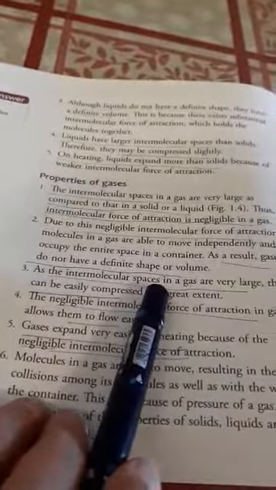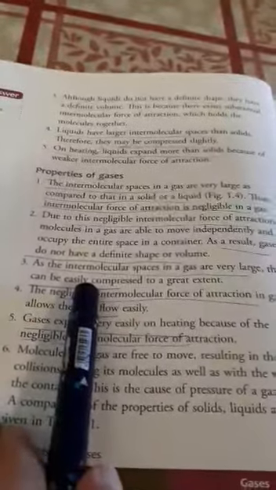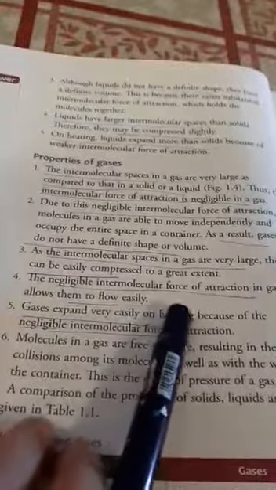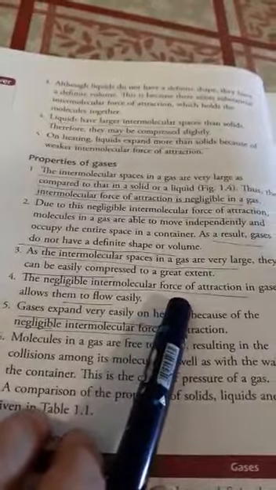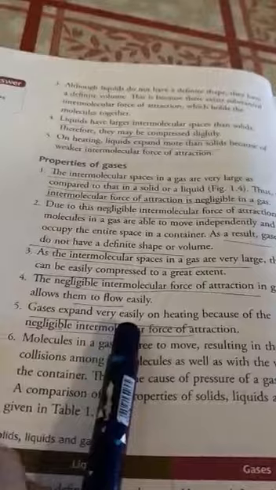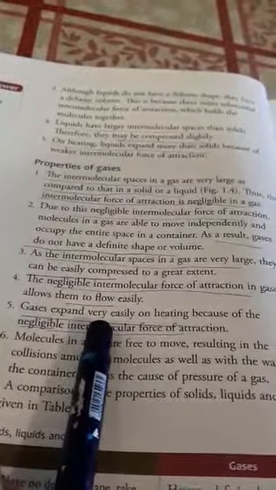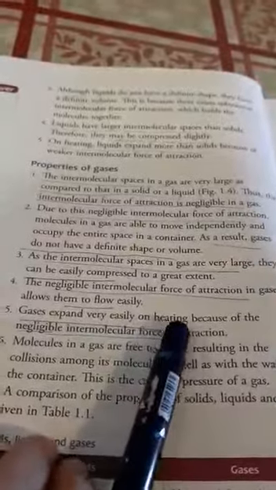As the spaces are very large, they can be compressed very easily. And because of negligible force of attraction, they can easily flow and expand very quickly on heating.